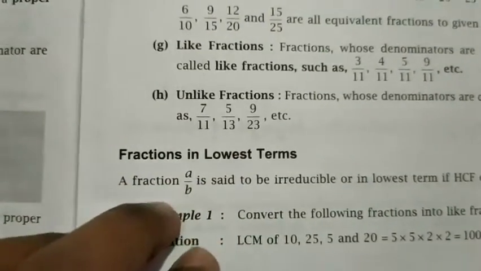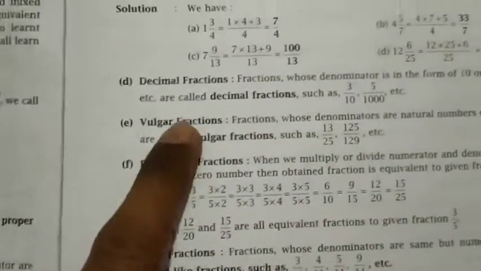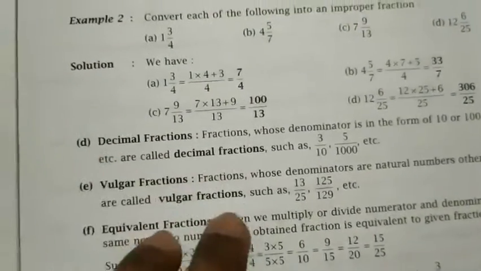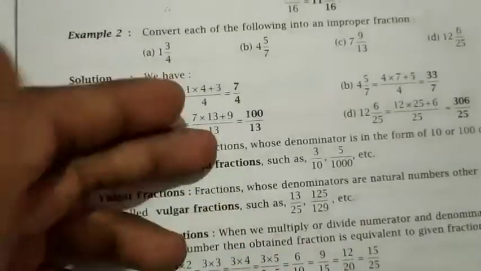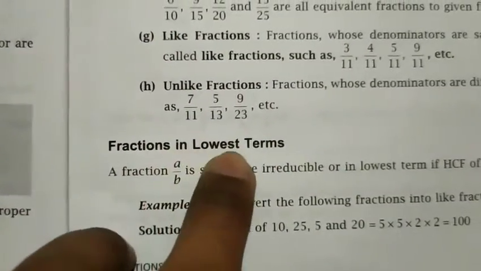Now the next topic which comes is important. But before that, I need to tell you that you just have to remember the definitions of all the kinds of fraction and keep the examples in your mind. You can take examples on your own, not the examples of the book. So now the next topic is fractions in lowest terms.